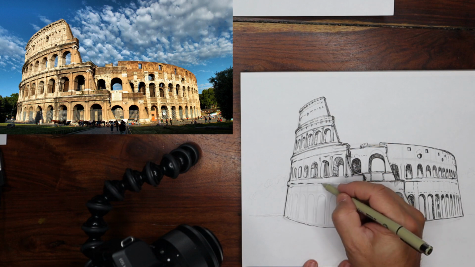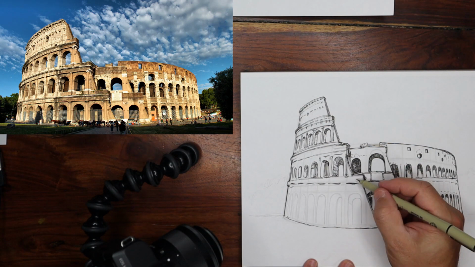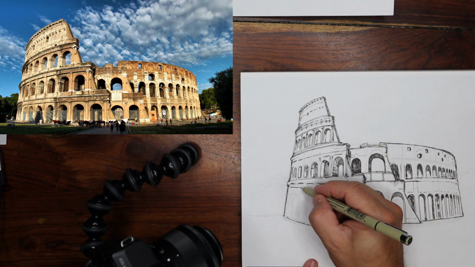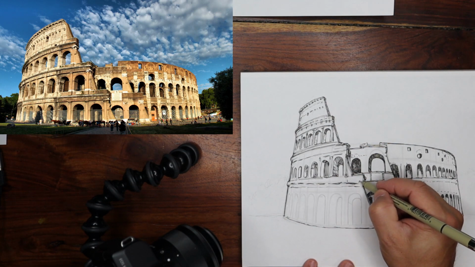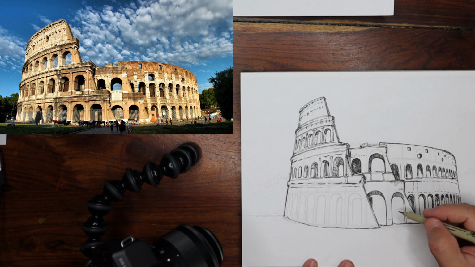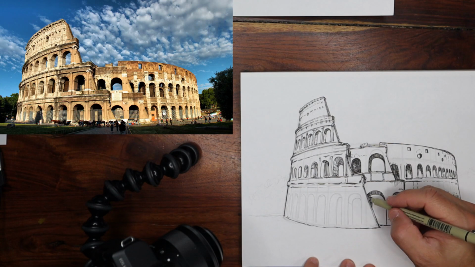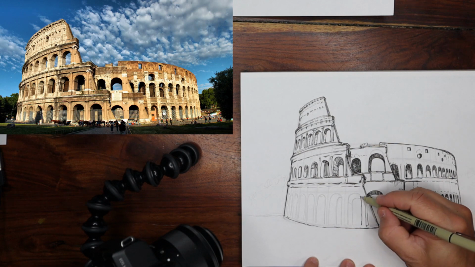Beginning to understand how light affects the structures, the subjects that you're looking at is absolutely key. It's one of the last and most important things that we really learn to see, how light behaves, affects everything we see, and trying to capture that.